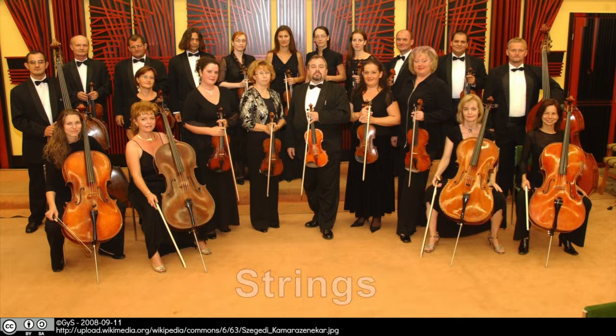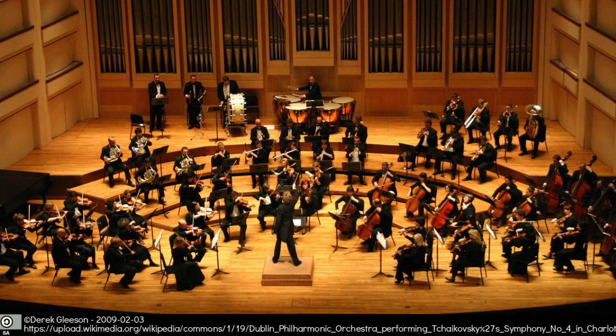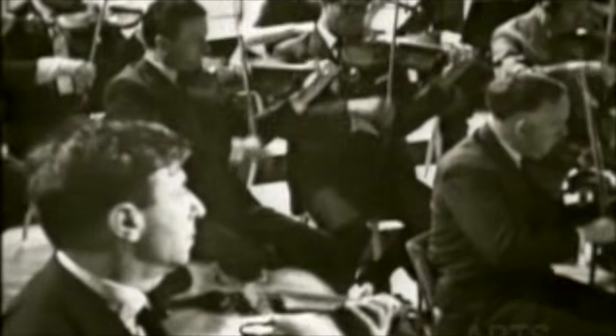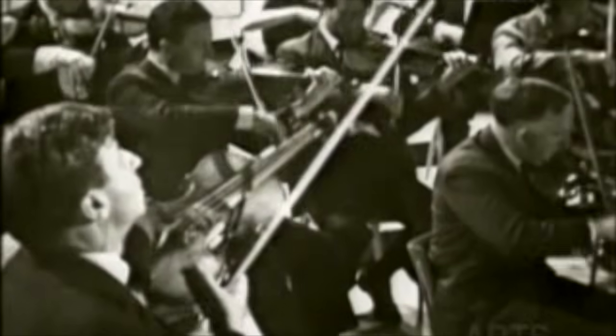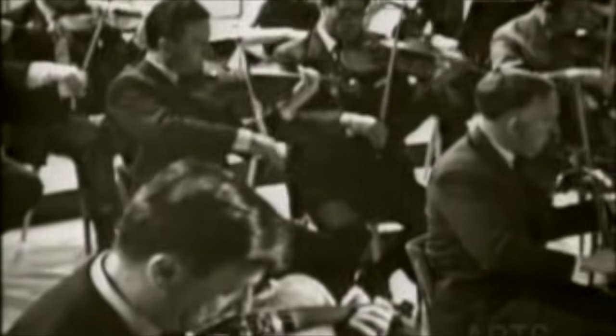We'll start with the string section. This section almost always has the most playing time. Though there are some different seating arrangements, the strings are usually placed in the front of the orchestra, fanning around the conductor in a high to low arrangement. These instruments produce sound by moving a bow across the strings to force vibration.